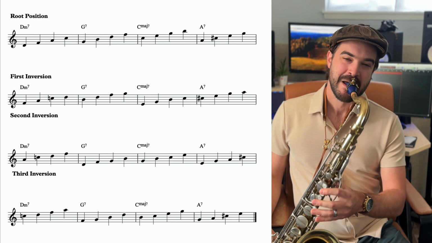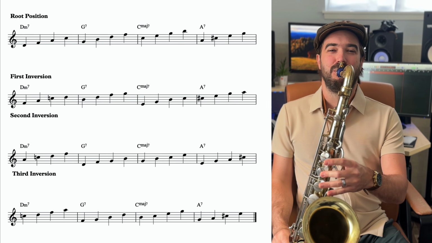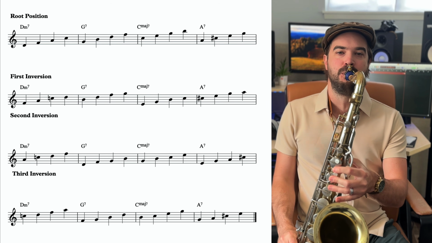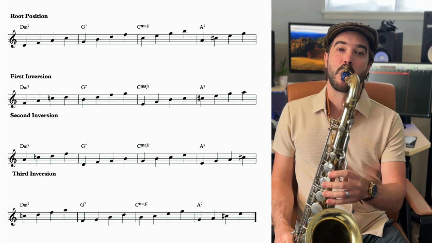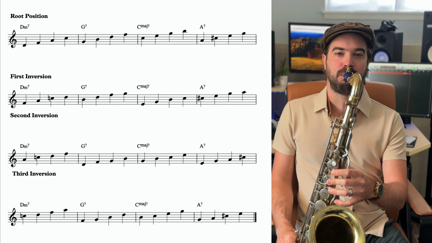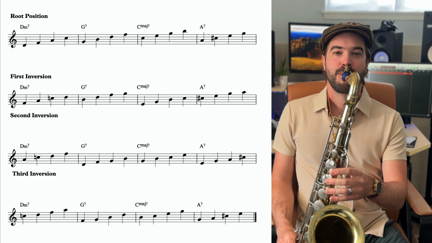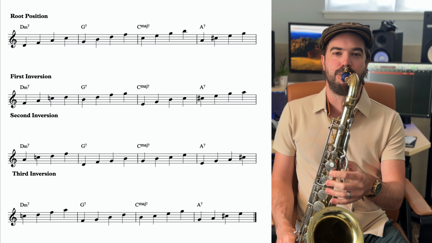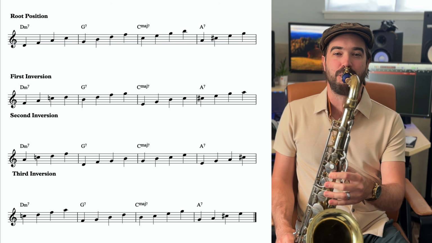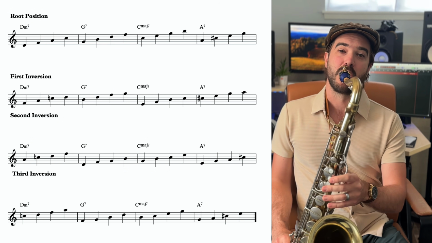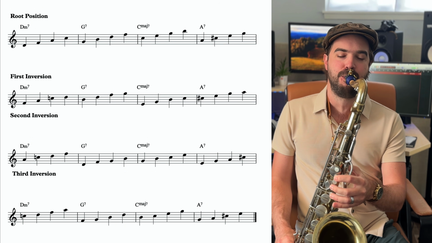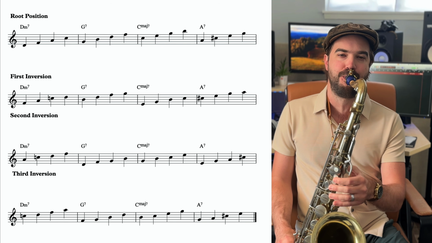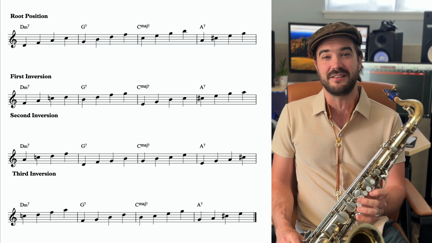Root position. Root position descending. First inversion ascending. First inversion descending.